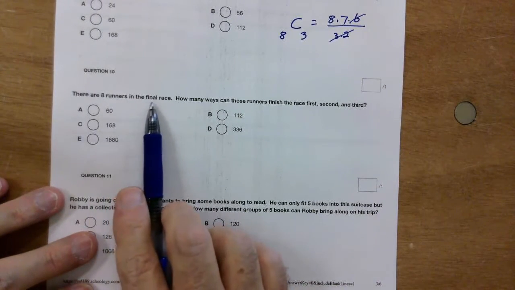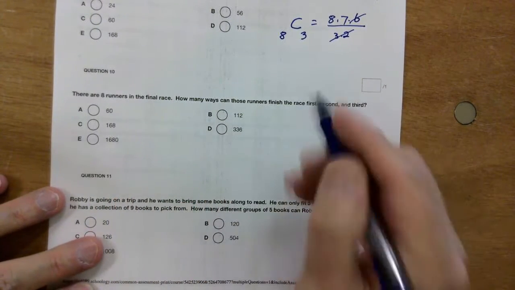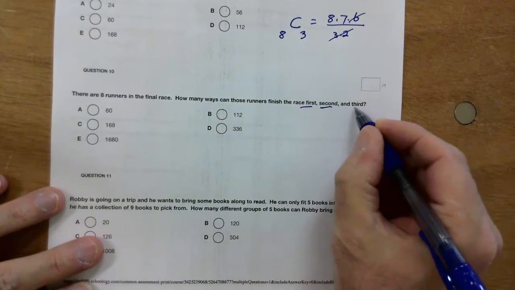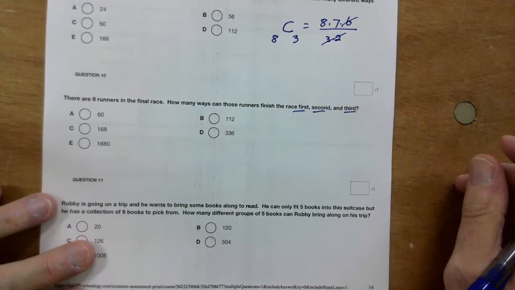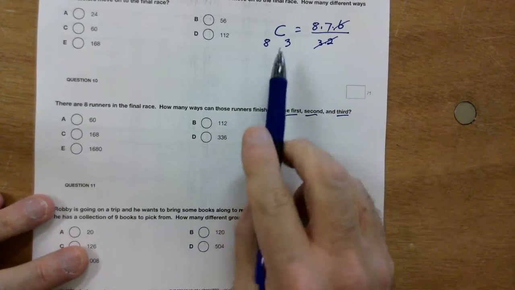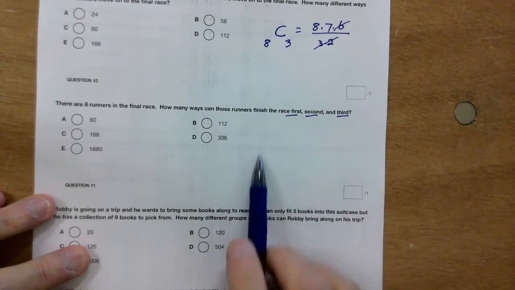All right, number 10. 8 runners in the final race. How many ways can they finish? Now, guys, first, second, third. Order does matter here. So instead of the C, it's a P. This one's a P.